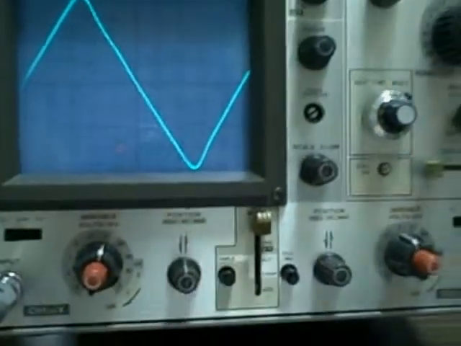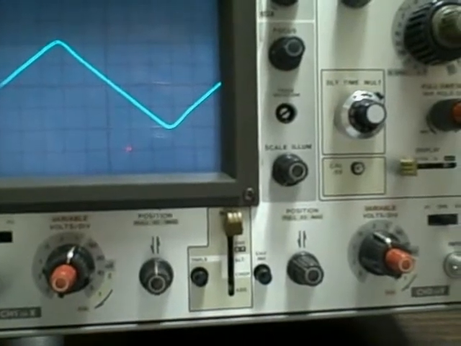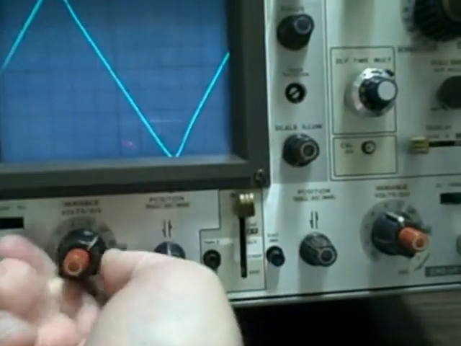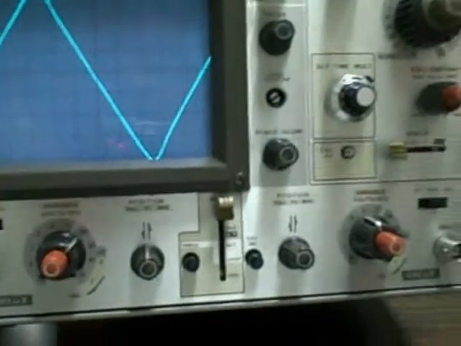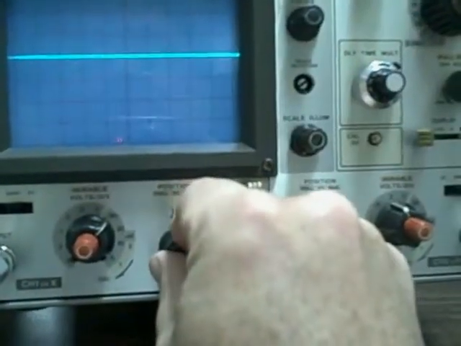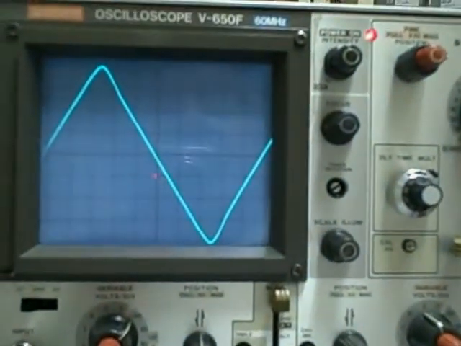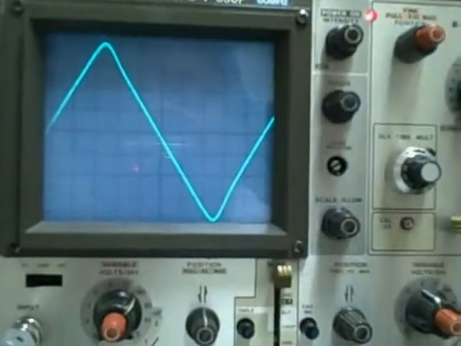And let's cut this in half. Go to the next lowest position, 50, and touch up our 0. Okay, we are accurately displaying our vertical.